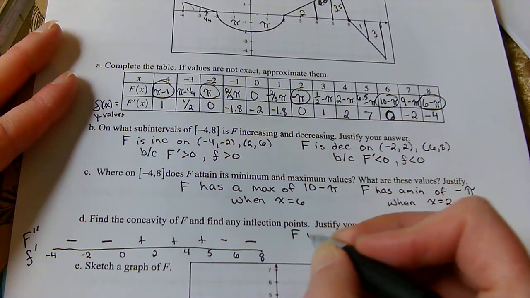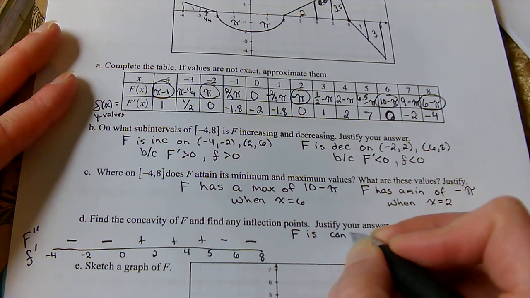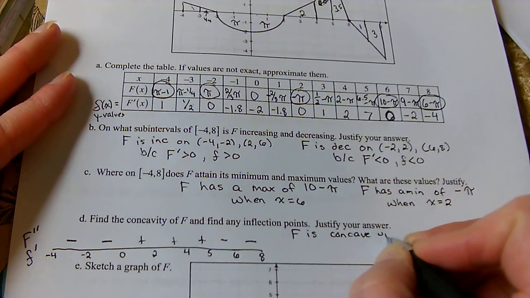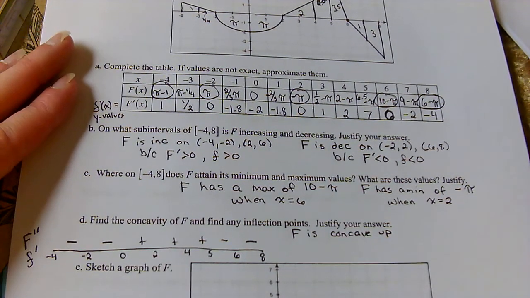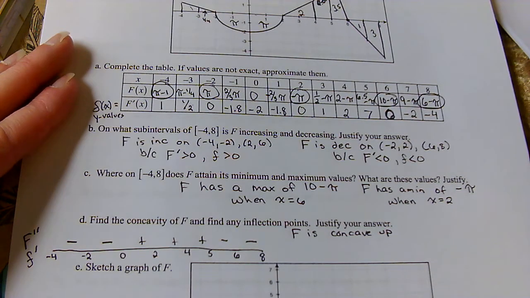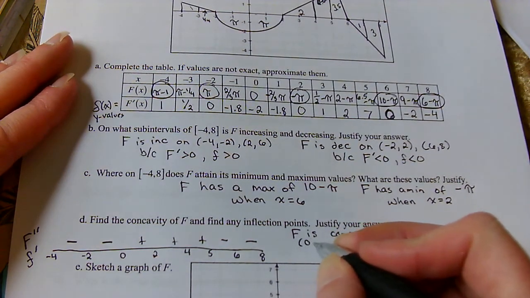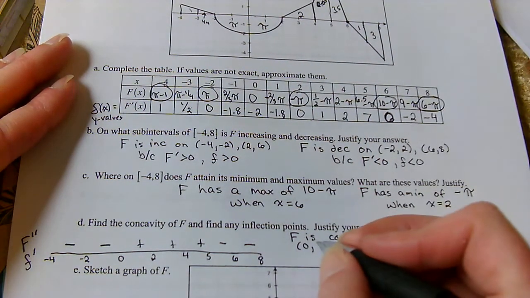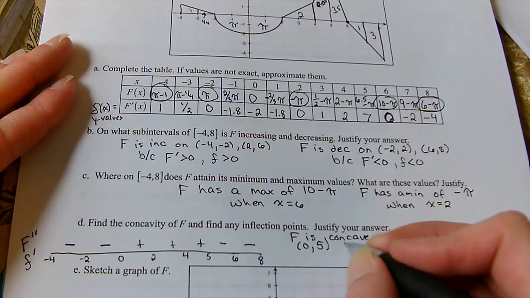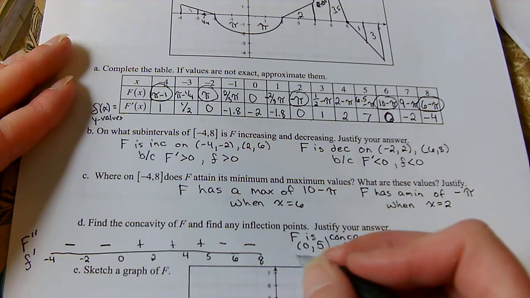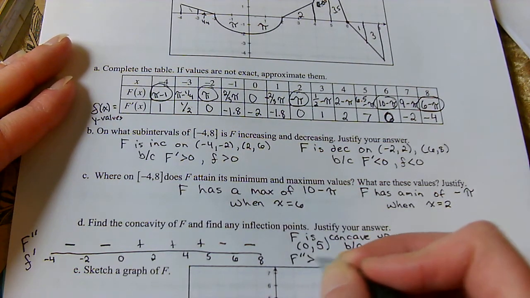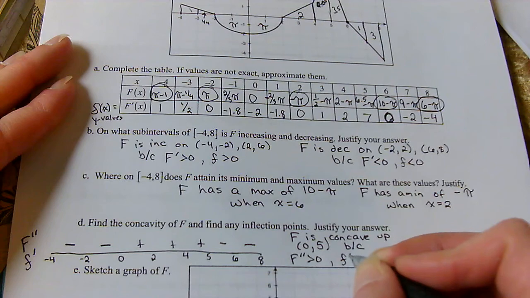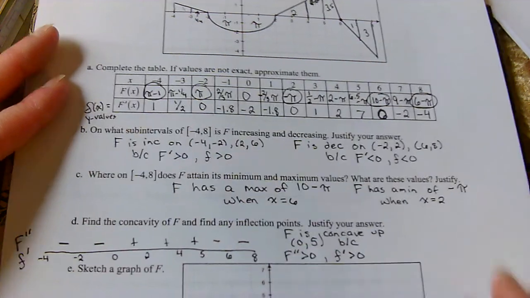So F is concave up when little f is increasing. So that would be from 0 all the way up to 5. And the reason is that would mean that f double prime was positive and little f prime is positive.